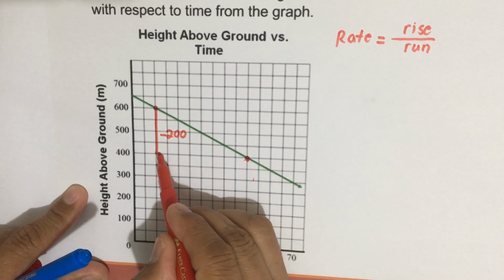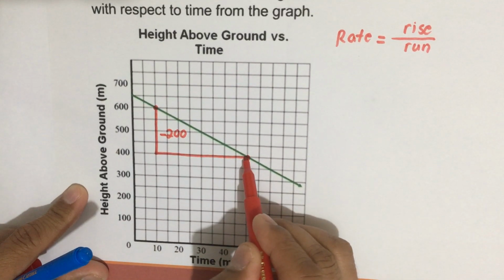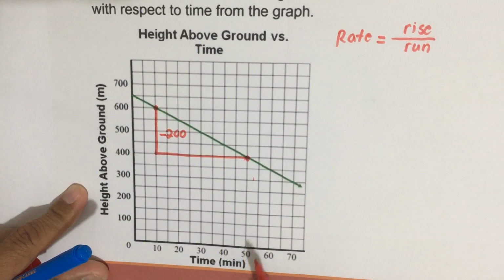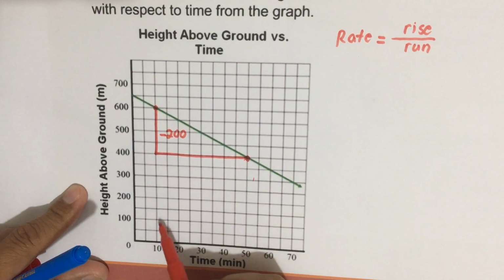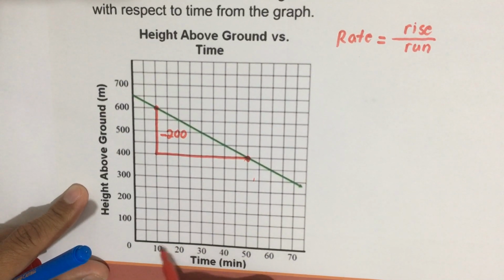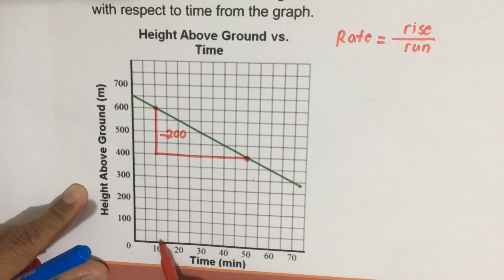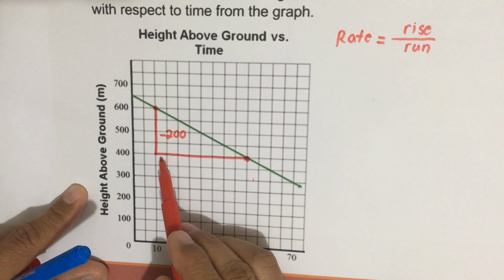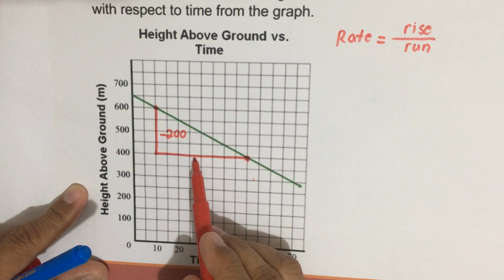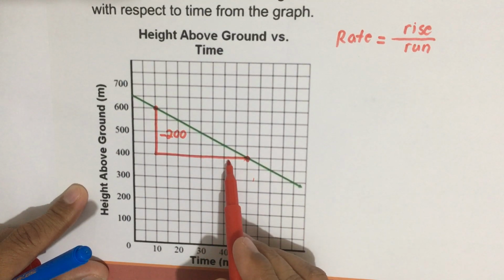Then draw a horizontal line to this point. Then just count how many, because every square here seems to be equal to 5 minutes. So we have 5, 10, 15, 20, 25, 30, 35, 40.